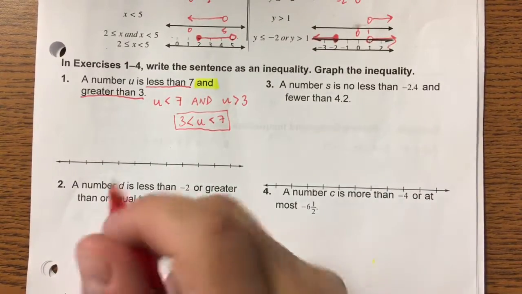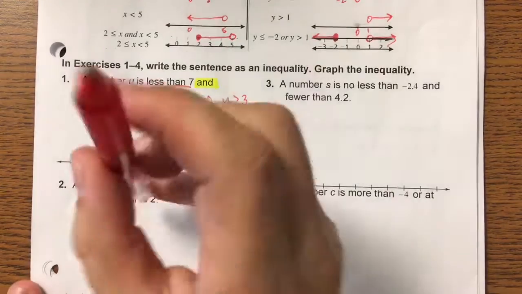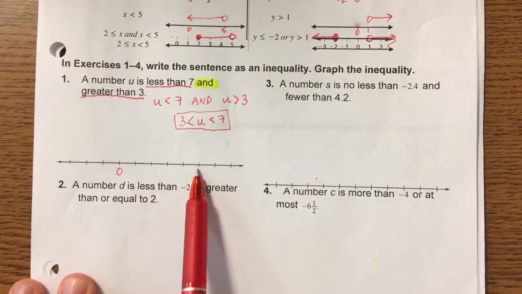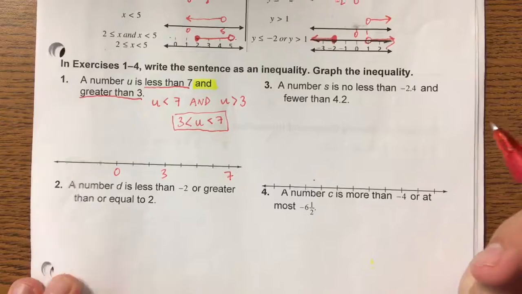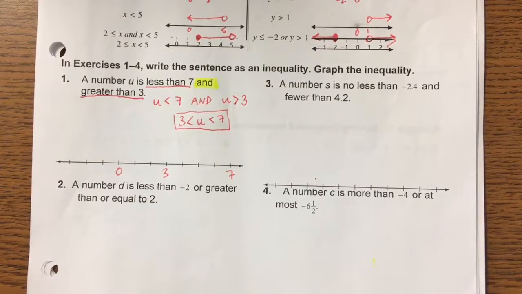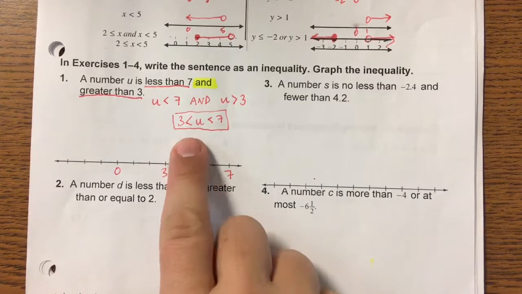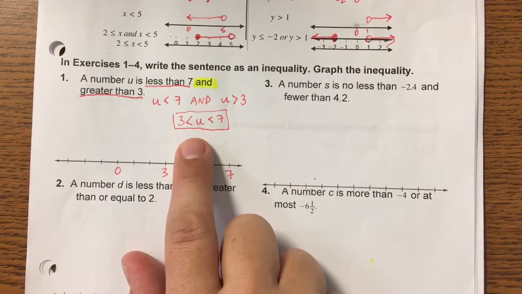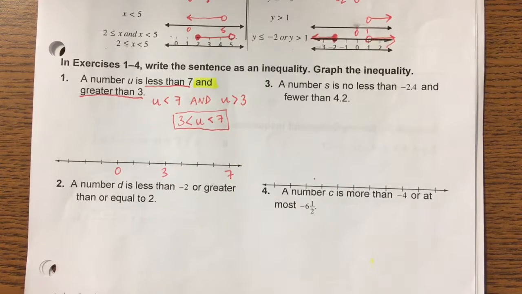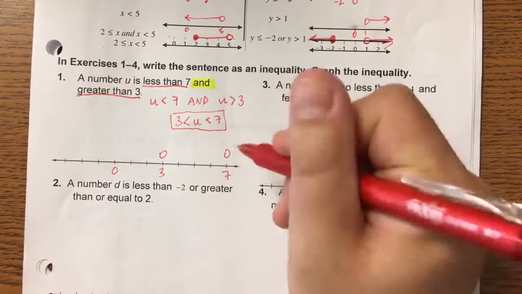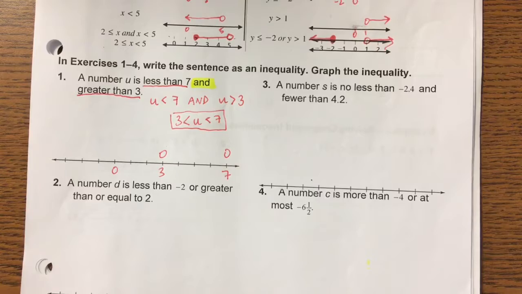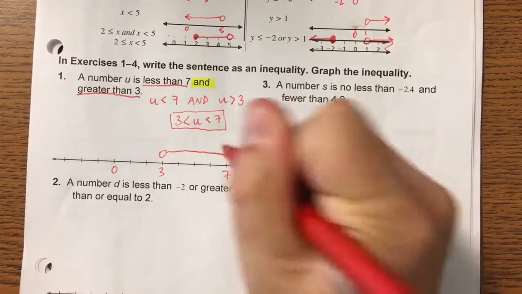When you go to graph them, let's count this out: 1, 2, 3, 4, 5, 6, 7. When you're deciding on the open circle versus the closed circle, you make the decision in the same way. Just be careful. In this case it's not going to make a big difference because they're both the same, but you want to look at the symbol attached to that number. So at 3, I would have an open circle, and at 7, I would too. But it is possible to have one open and one closed. We'll see a few of those. And then connect the dots.